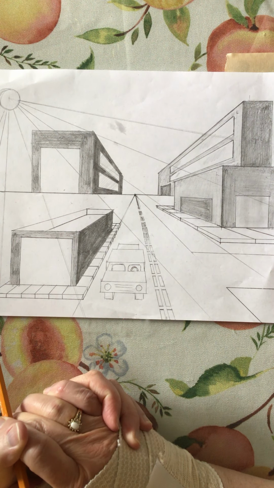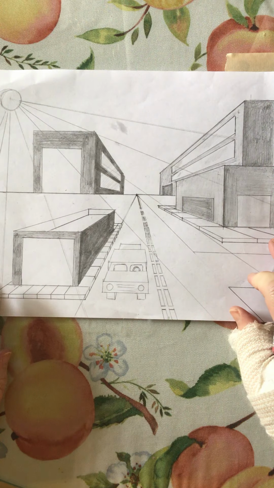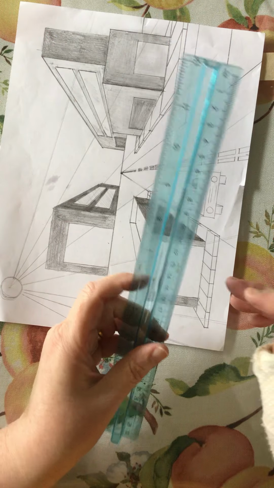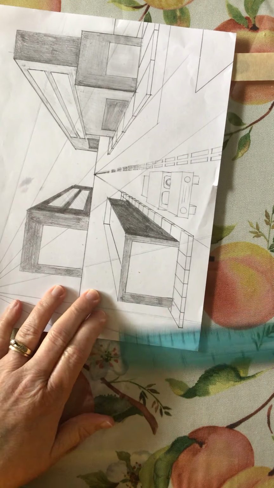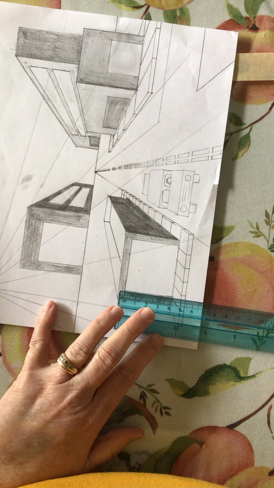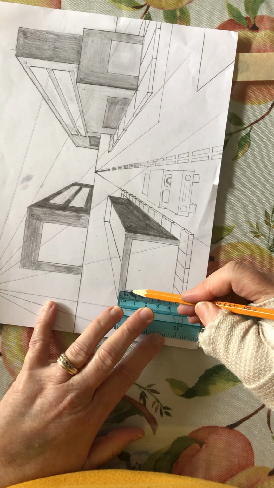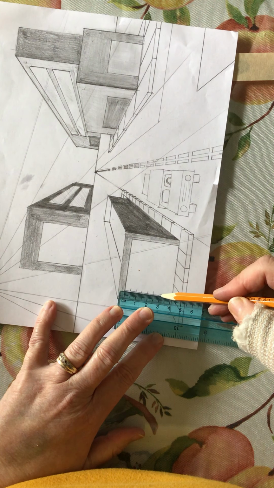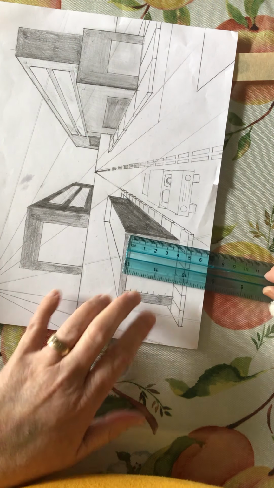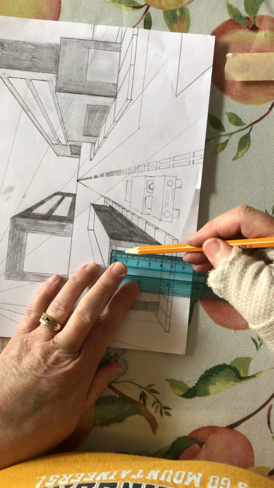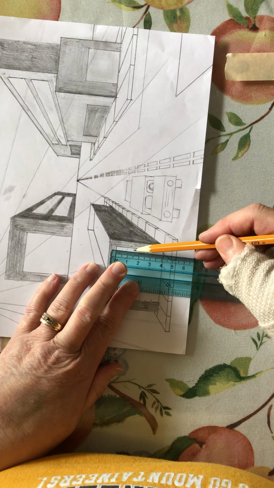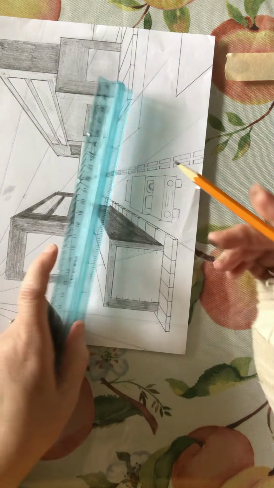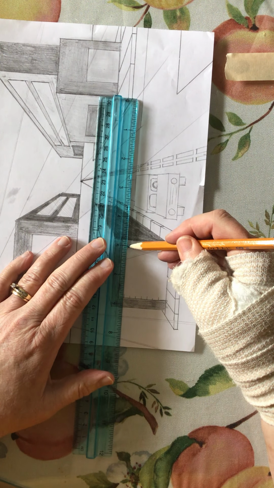Now, let's see. I think over here, I'm going to make it look like a closed garage door. Using my centimeters and going half a centimeter, whole, half, half. Then I can connect them. And I'm not going to draw as hard as I can.